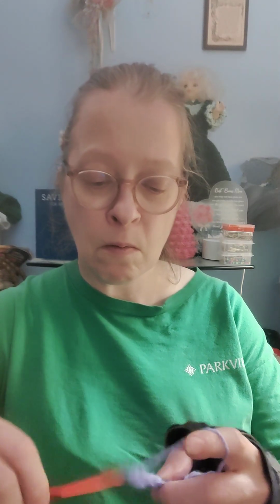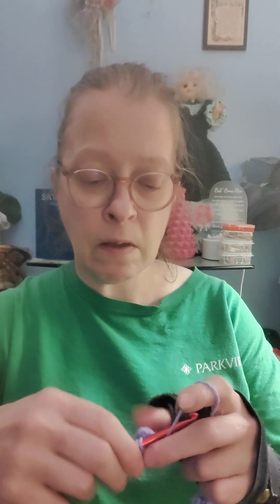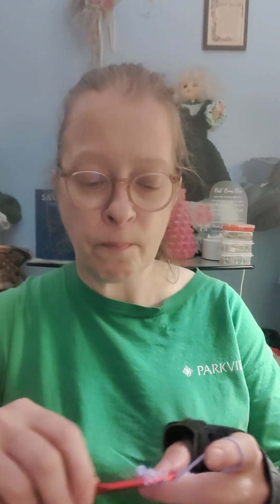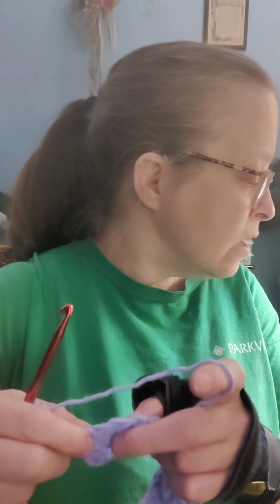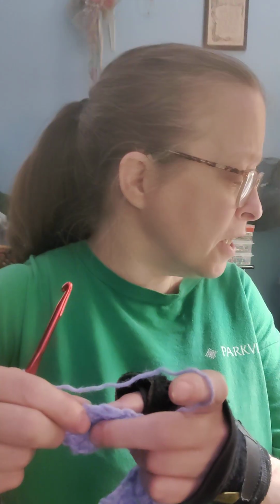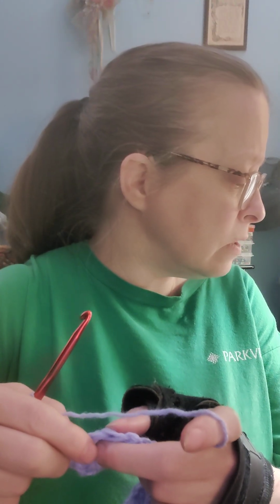So 2 double crochets, 1, 2, and then in the 5 double crochets, 1, 2, 3, 4, and these 5 double crochets, they want you to put a cluster in each of the next 5 double crochets.